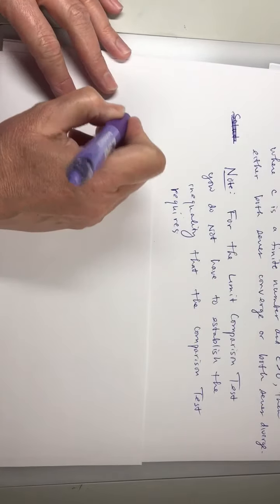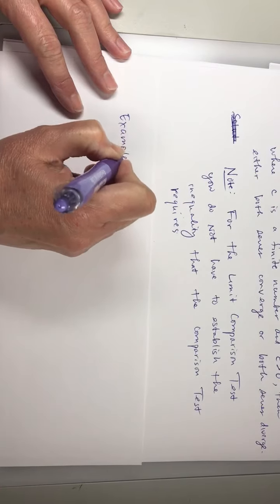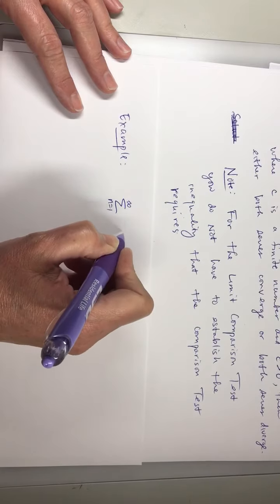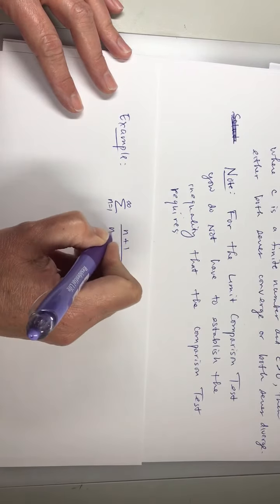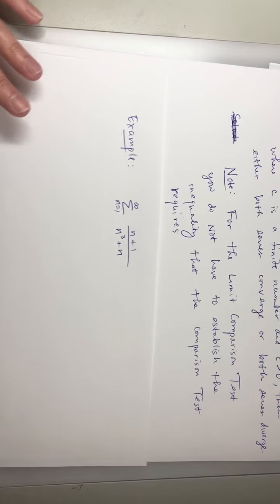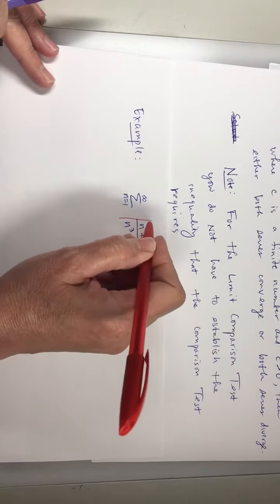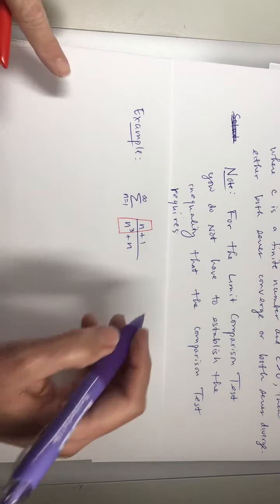So here's an example, and it's problem number 19 in your book. Consider this series as n goes from 1 to infinity of n plus 1 over n cubed plus n. I'm looking at this problem and thinking the degree of the top is 1, the degree of the bottom is 3. So these leading terms in the numerator and the denominator, they are the boss.